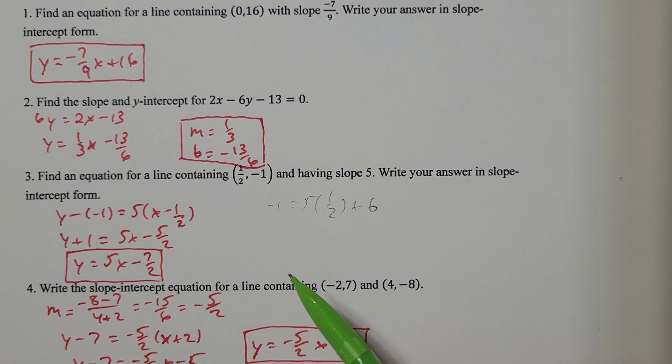Okay. Now the point-slope equation is an important kind of an equation for a line, so I would like you to know that one. But there are some ways of getting around that equation, like we see here.